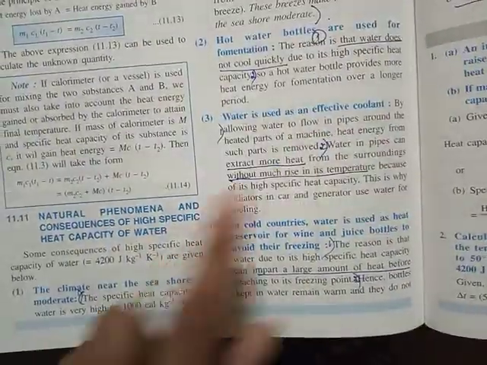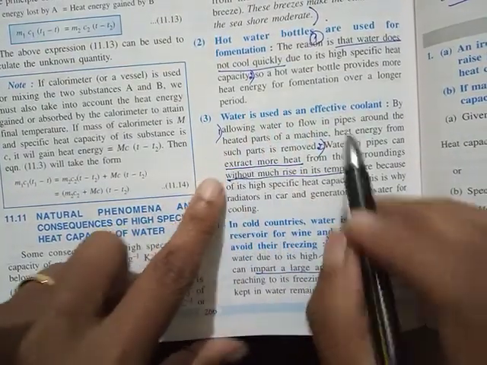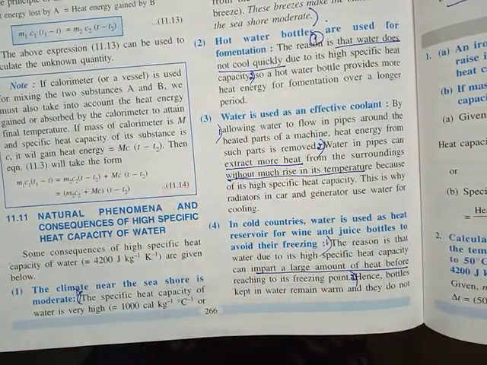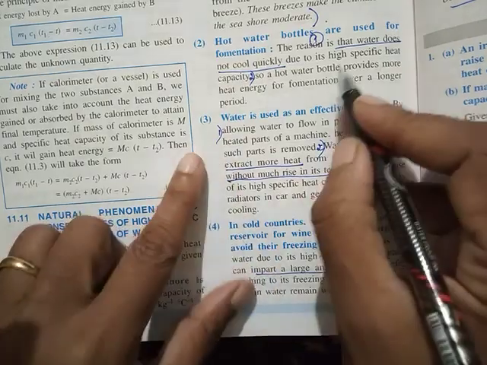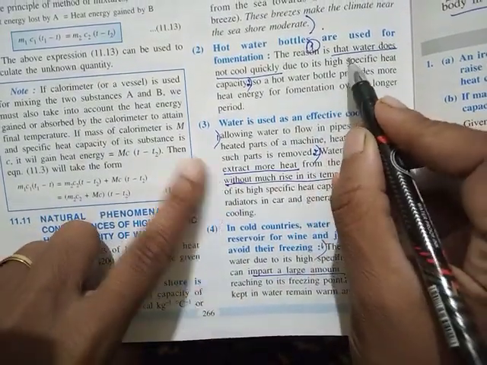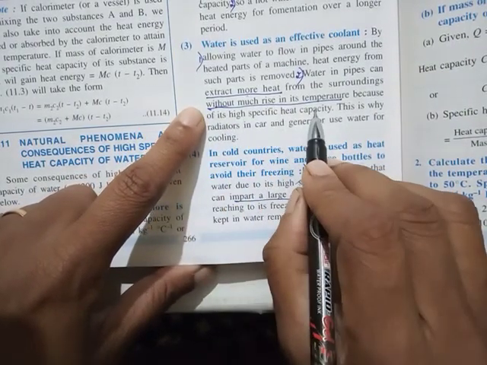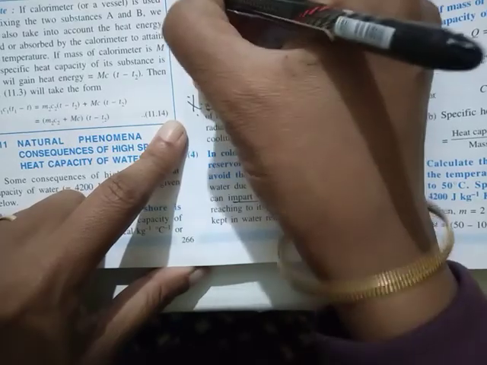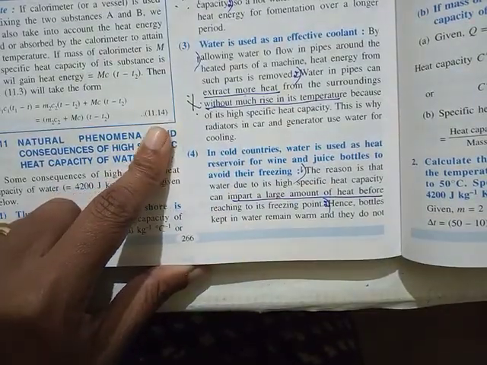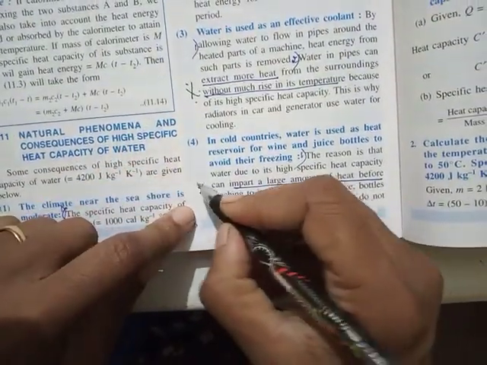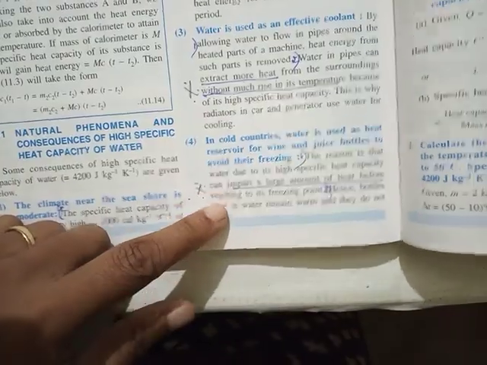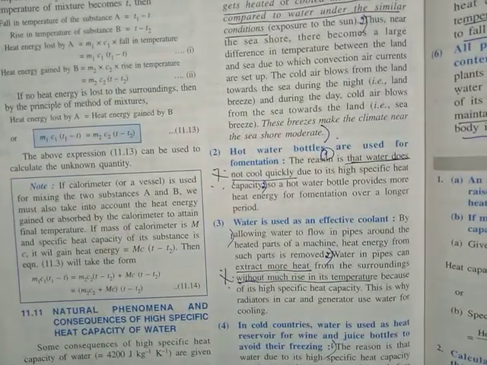Be careful. Again in this, the first point will be the same: water has a very high specific heat capacity, but the way it applies is different. Water does not cool quickly. Here, water can extract more heat without much rise in temperature. These are very important points. Make sure of them, as 1 mark is given for that. The ones which I have underlined are very, very important. Make sure you don't miss these points.